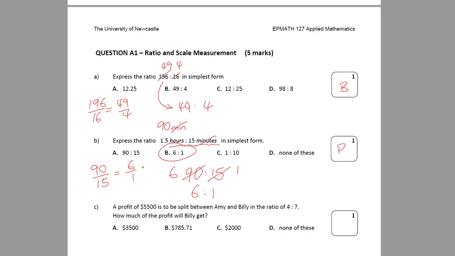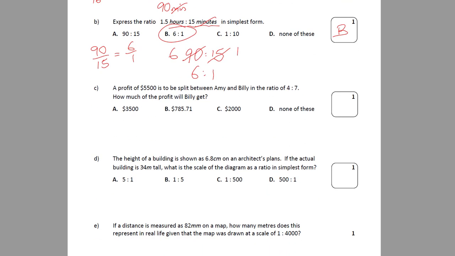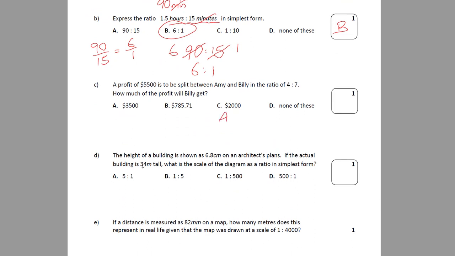B. A profit of 5,500 is to be split between Amy and Billy in the ratio 4 to 7. So here's Amy, and here's Billy. Amy's getting 4 bits, Billy's getting 7 bits. Well, how big's a bit? If we've got 5,500, and we've got to split it into 4 plus 7, 11 bits, how big is a bit? 5,500 divided by 11, that is $500 per bit. So Amy's getting 4 bits of $500 each, that's 2,000. Billy's getting 7 bits of $500 each, which is 3,500.